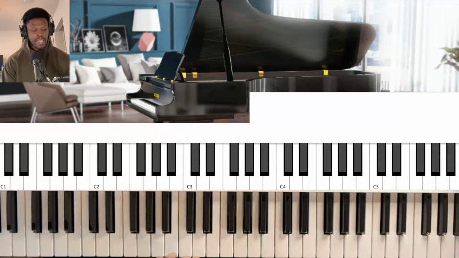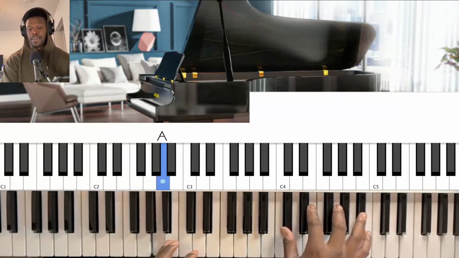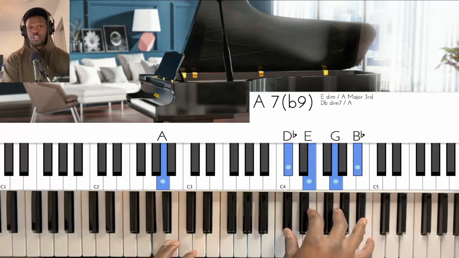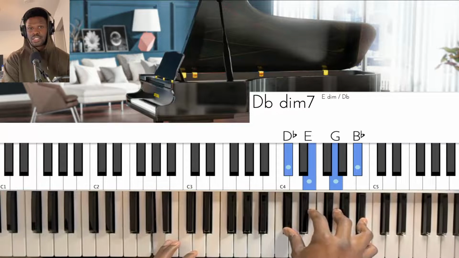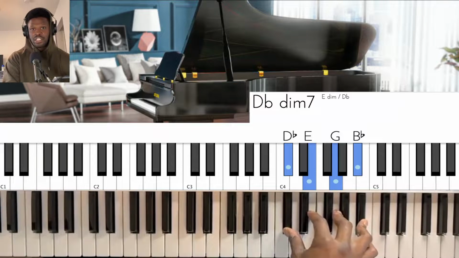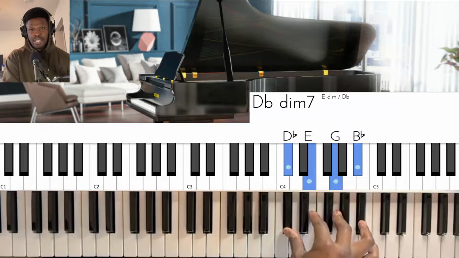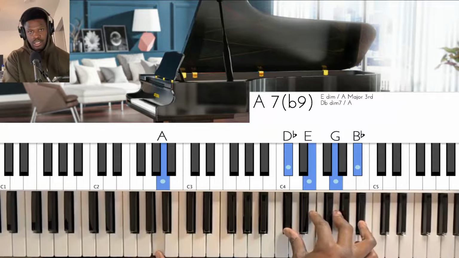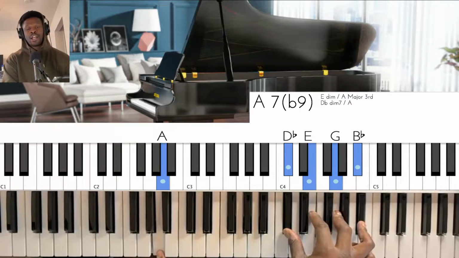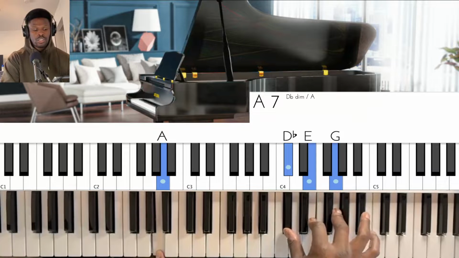Okay. So I'm going to play A in my left hand, and then I'm going to play my diminished 7 chord in my right hand. So my right hand's playing this diminished 7 because what? B flat's right here. What's a half step down? It's this A. So now that gives me my dominant 7 flat 9 chord.